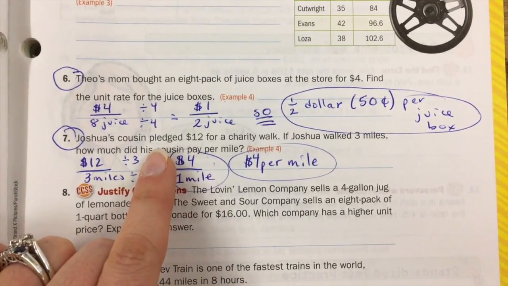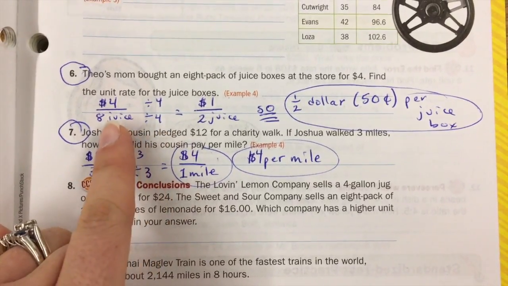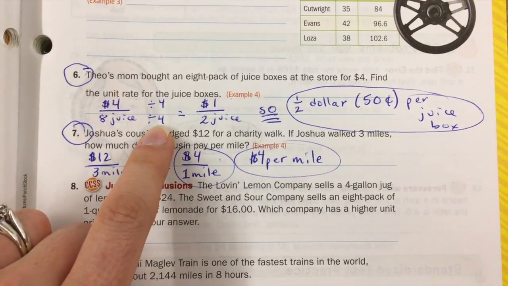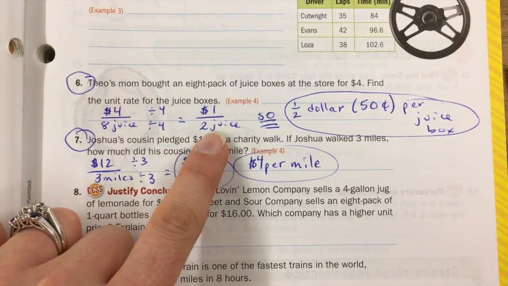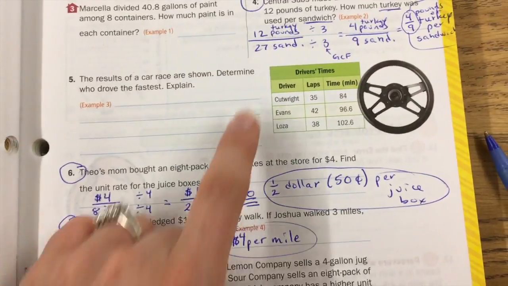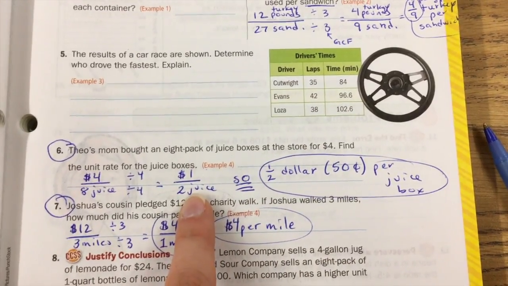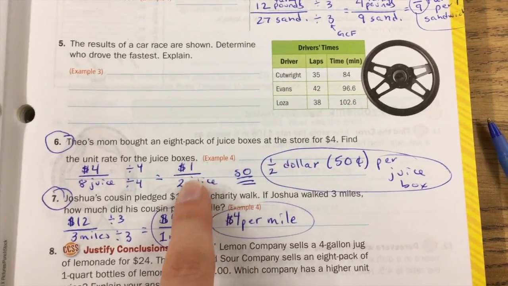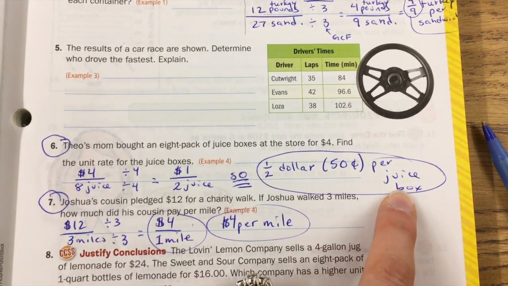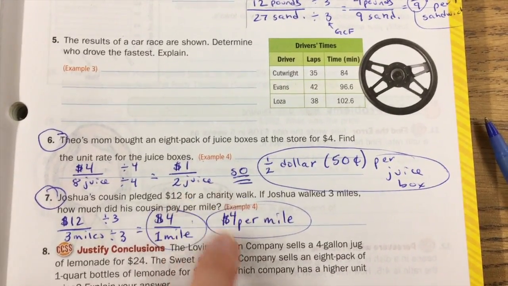For number 6, we're talking unit rates and we're using money here. So in this one, you have $4 for 8 juice boxes. You divide both numerator and denominator by 4. That's the greatest common factor. Now that gives you $1 for 2 juices. We don't have a 1 on the bottom. But this is just like in example 2, number 4 up here, where you have a fraction. So really, it's $1/2. It's a half of a dollar, 1/2, or 50 cents per 1 juice box. So if it's $1 for 2 juice boxes, it's 50 cents for 1 juice box, half a dollar.